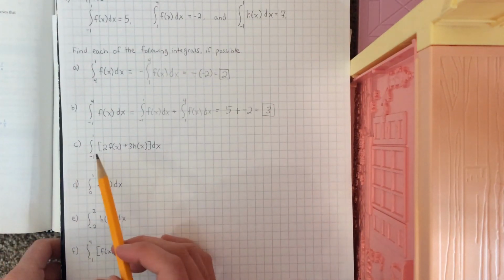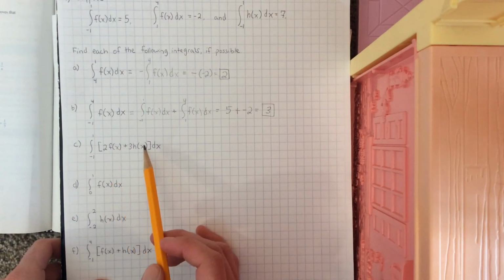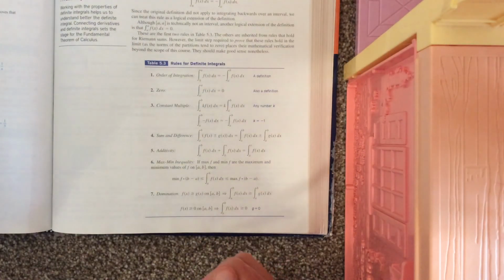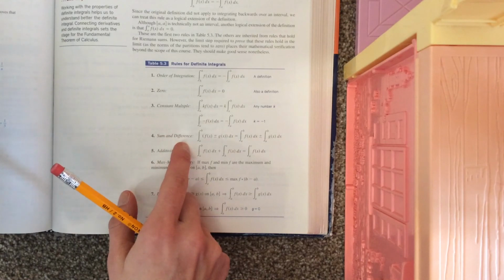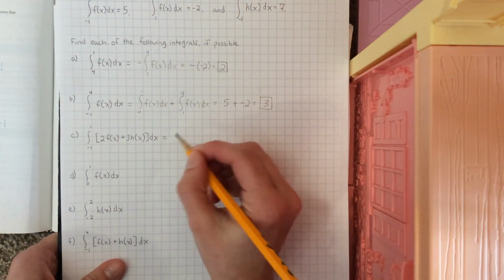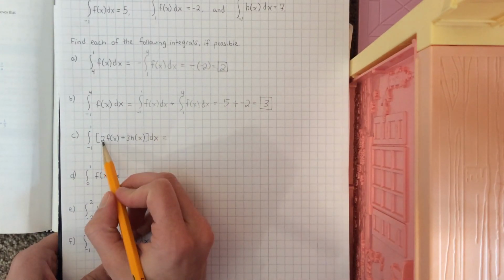Part C puts together two different rules. We're adding function f with function h, but we also have a constant in front of each. So this puts together the constant multiple rule along with the sum and difference rule. Following the constant rule, I'm going to pull this 2 out front.